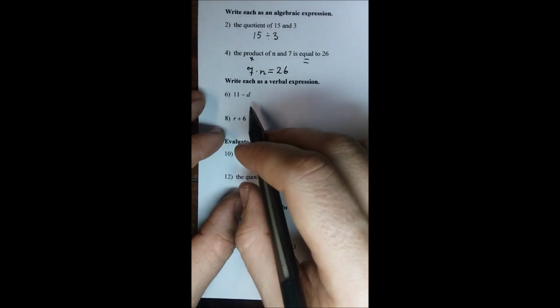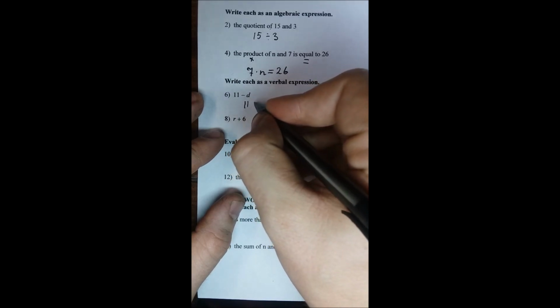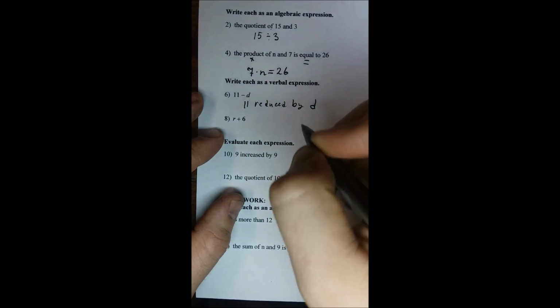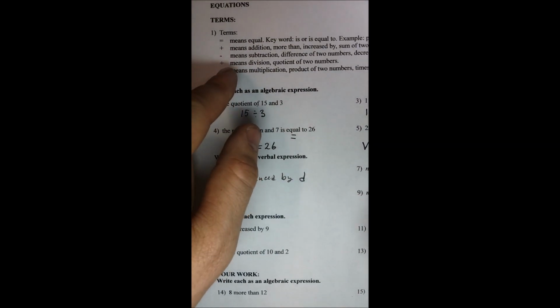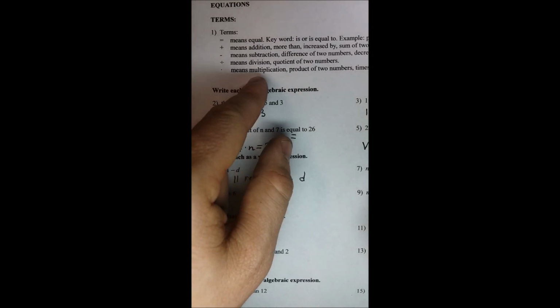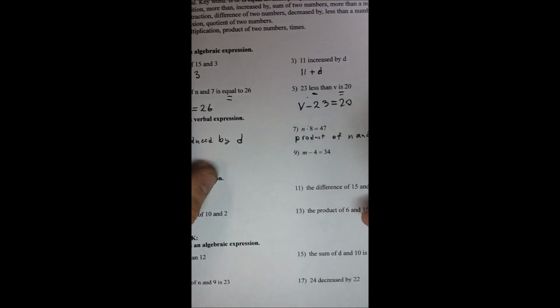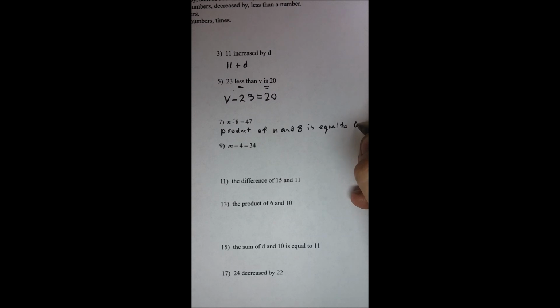Now write h as a verbal expression. You can write it as 11 reduced by d. For number 7, you see the multiplication, so we're going to go back to our terms and say, what can I use for multiplication? And it says product or times. Let's use product. We can just say product of n and 8 is equal to 47.